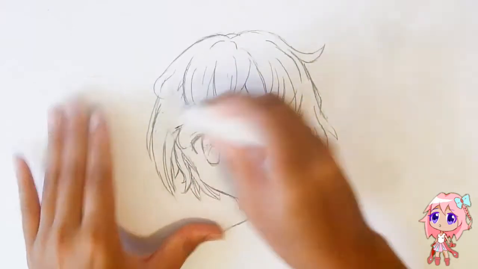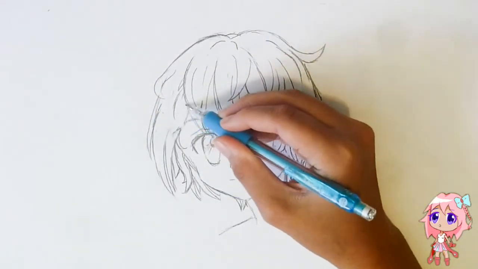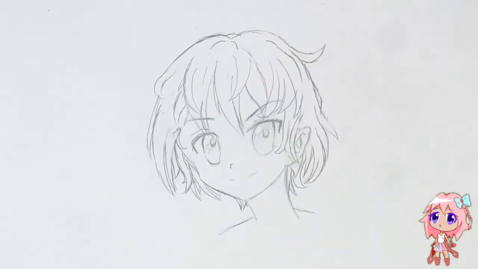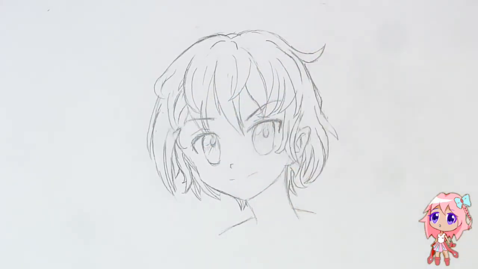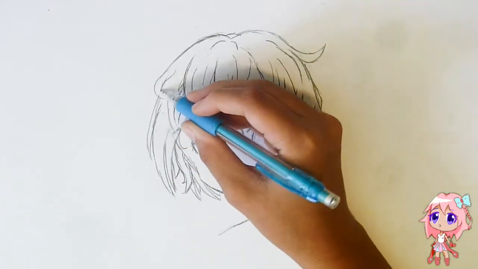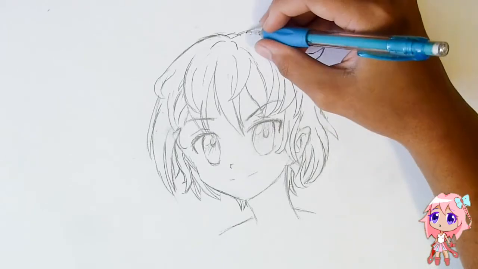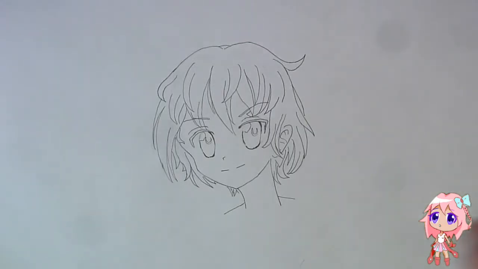So I'm going to just get rid of that and put in a regular little curl. And already that looks a little bit better. Okay, I'm going to take out my inks now and ink in this hair. Alright, now we have all of the inks done, so let's get to work on the shading.